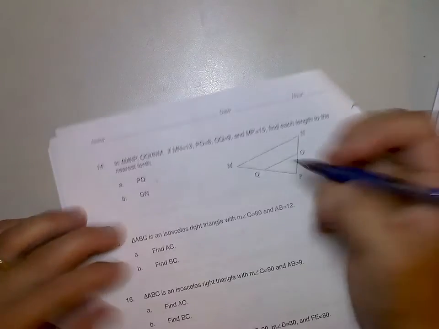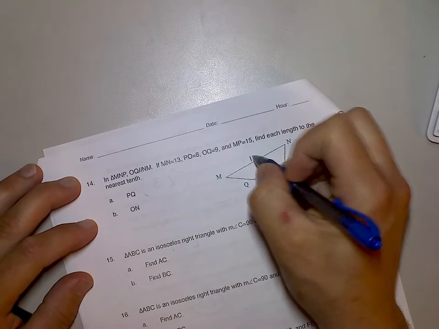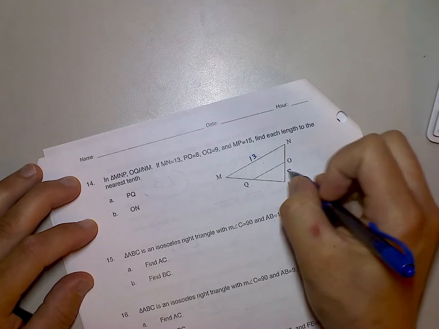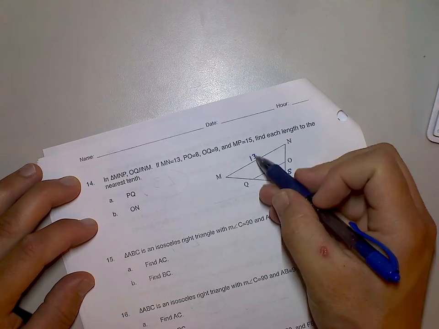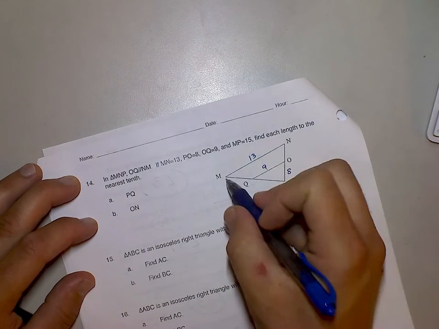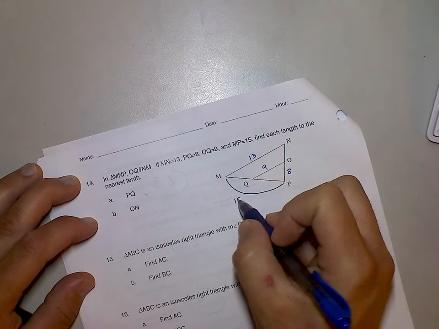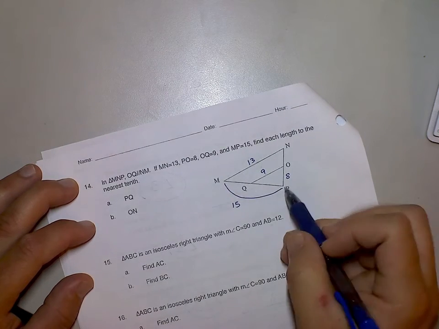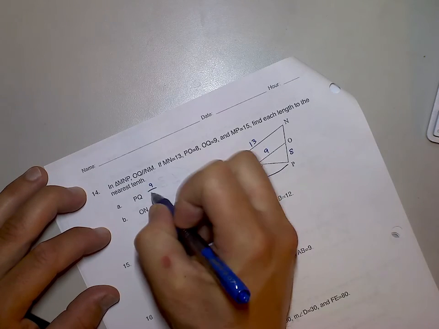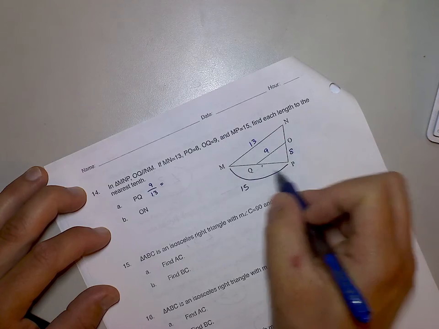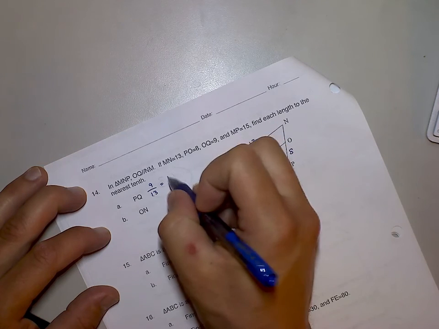Moving right along. Number 14, I'm going to go ahead and label these. MN is 13, PO is 8, OQ is 9. Right there, I know the small and the large version of that. MP is 15. If I want to find PQ, that's the small version of 15. So I'm going to go again. I've got 9 over 13 equals PQ over 15.